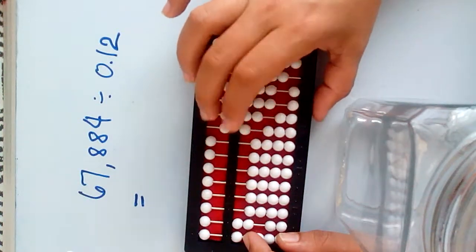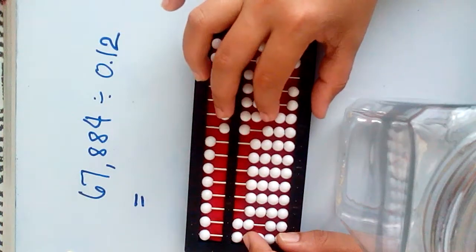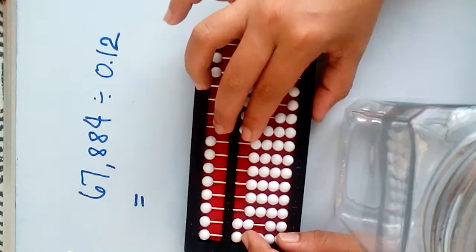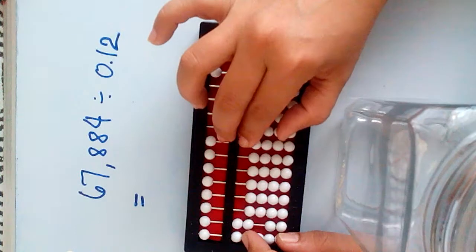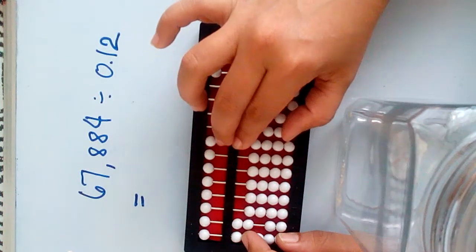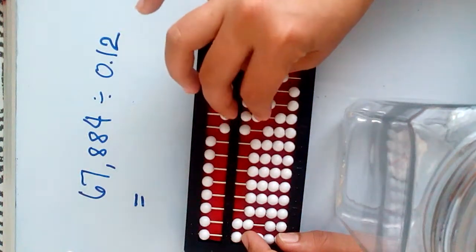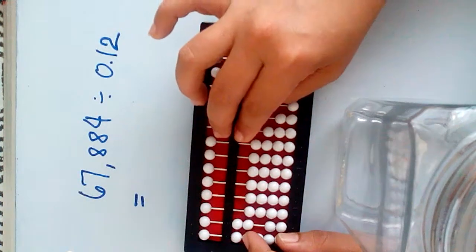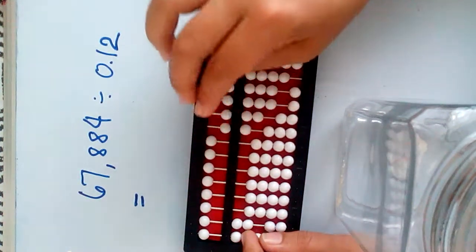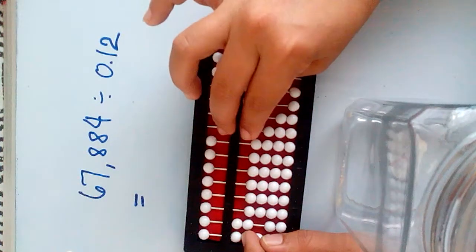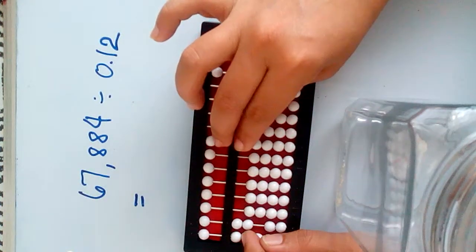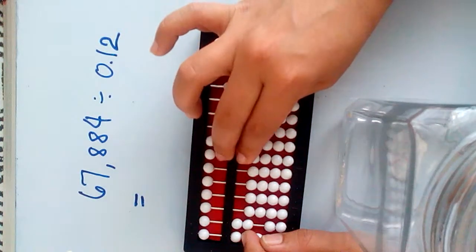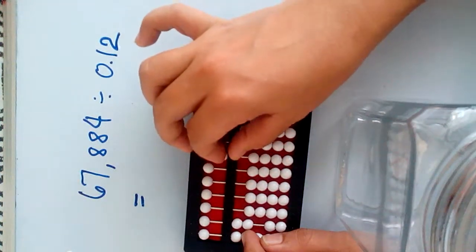So the nearest to 67 is 60, or 12 times 5. The 5 is called the answer of dividing 67 by 12, or we call it quotient. Now, to set the quotient 5, from the dividend 6, skip a rod going to the left, and then set the quotient 5.